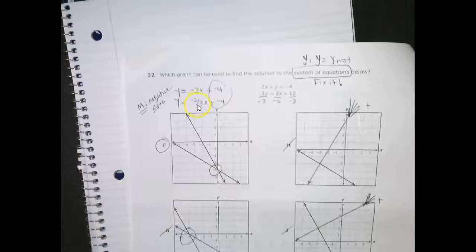Now, if you look at these, they're both negative. They got to have a negative slope. That means F could be answer, G could be an answer, H has a positive, and J has a positive. Those are out. And they both cross at negative 4. I think that's right there, and that's an easy question.